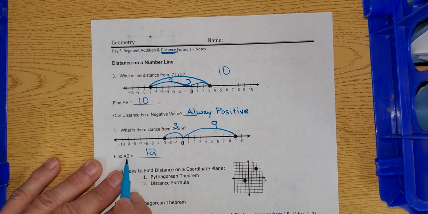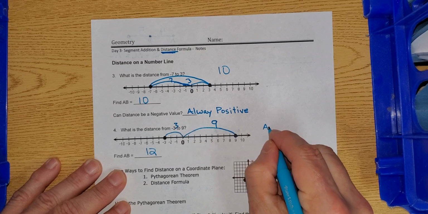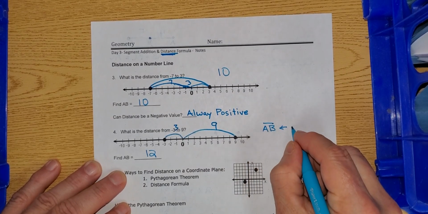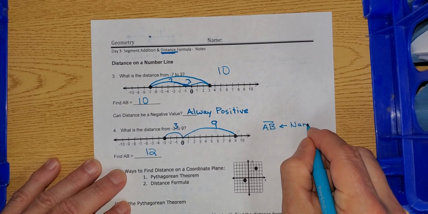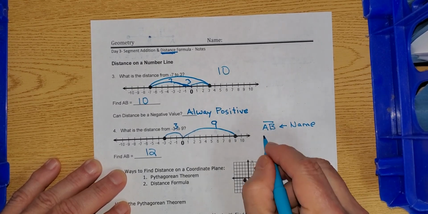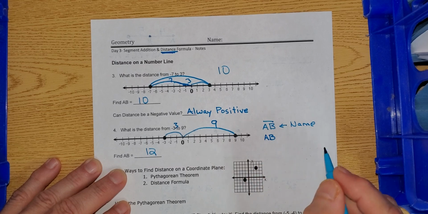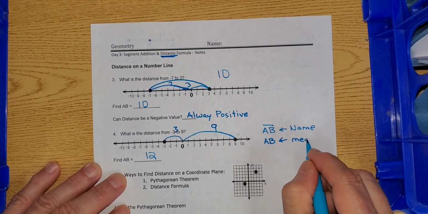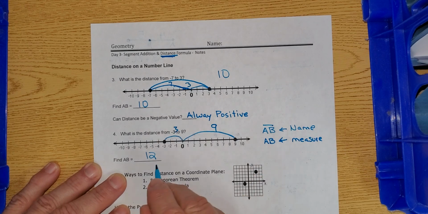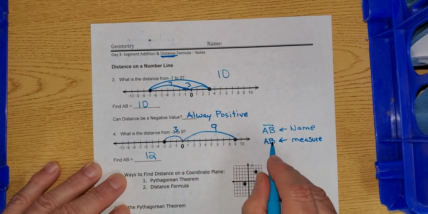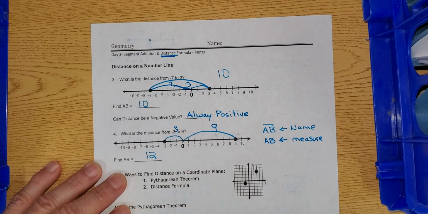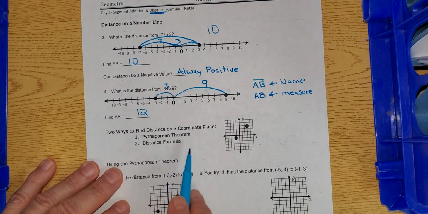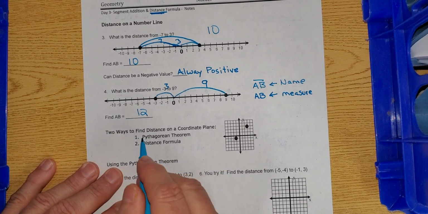Remember that, well, let me show you this. At AB, whenever I have the line, then I'm talking about the name of the segment, segment AB. But if I don't have that little line over the top of it, then I'm calling this a measure. In other words, a number like we had here, 12. So if it doesn't have a line over the top, it's a number. Now that's simple stuff. This is where it really gets into what we really need to learn.